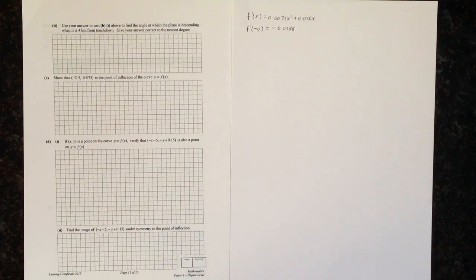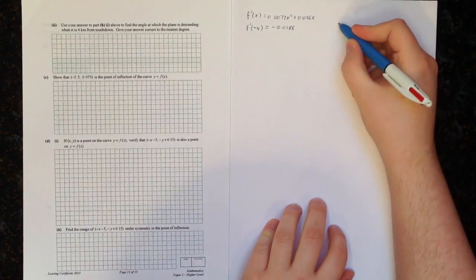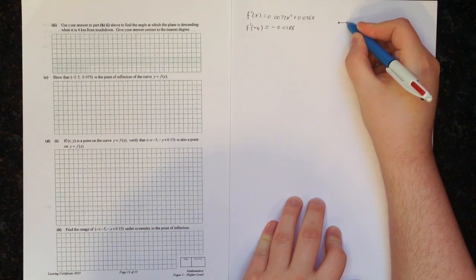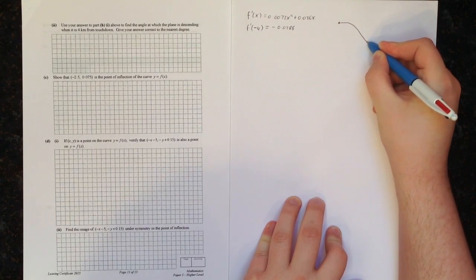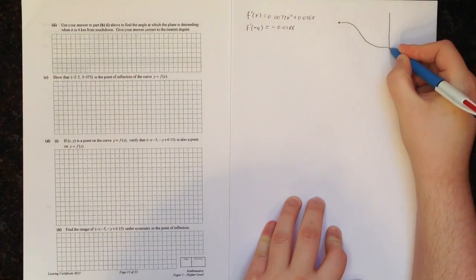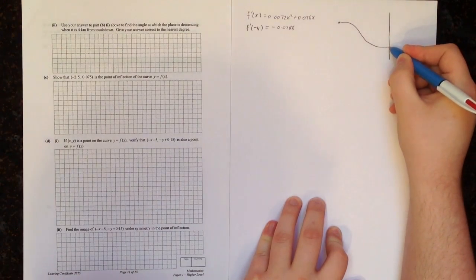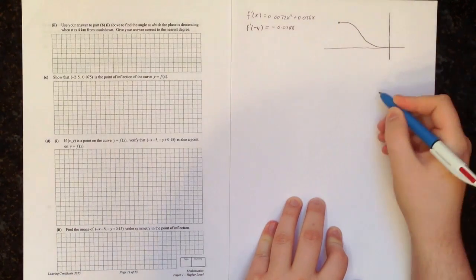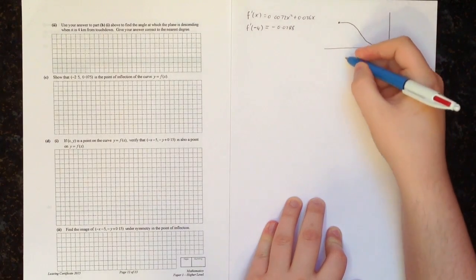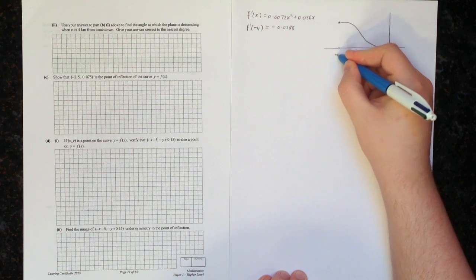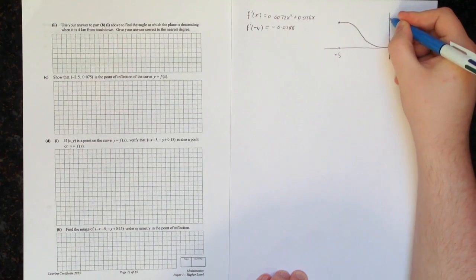So we want to find the angle of descent. Now, what does it mean to be looking for the angle of descent? Well, if we imagine here's the point P, and the plane goes this way, and then it starts descending, and it comes into landing at the origin. We draw in our axes here. And we're going to have our point P over here at minus 5, and it's going to have a height of 0.15.